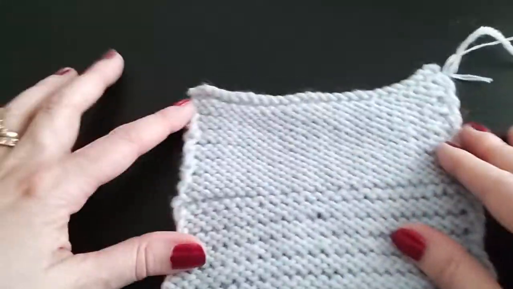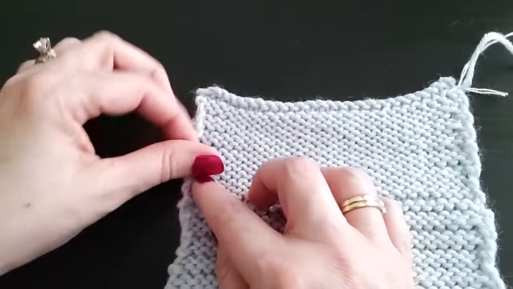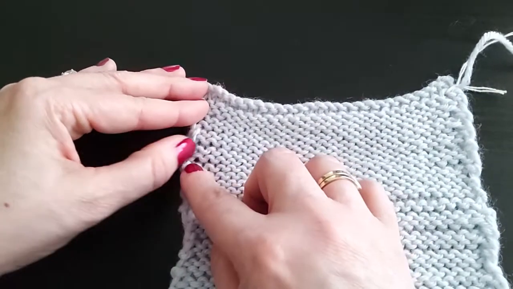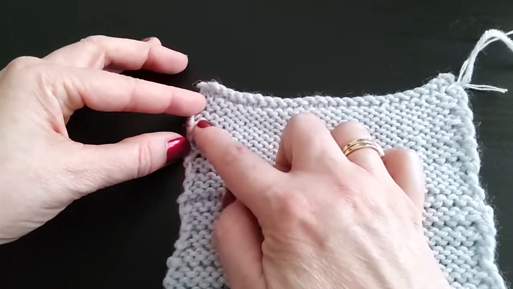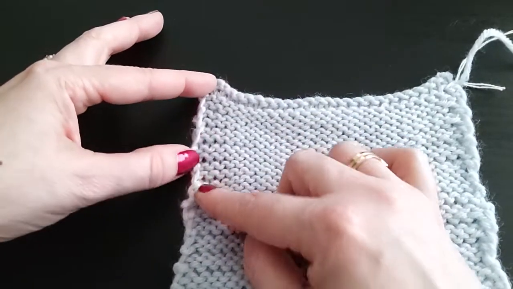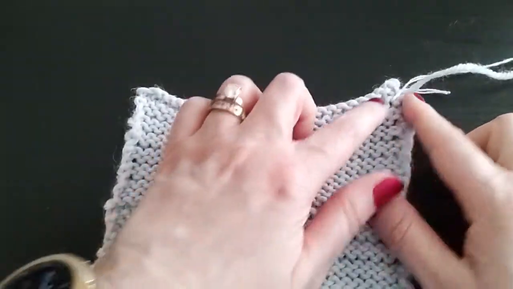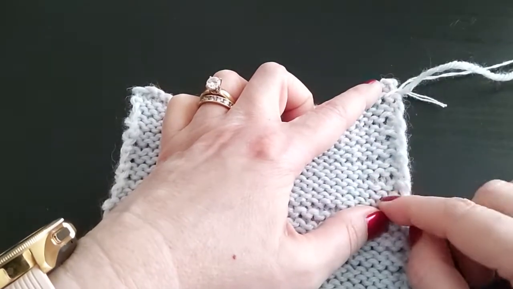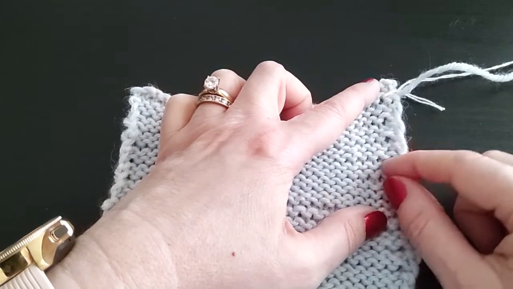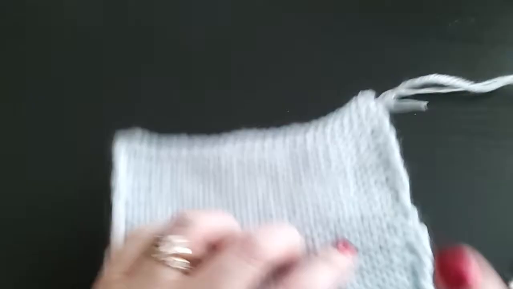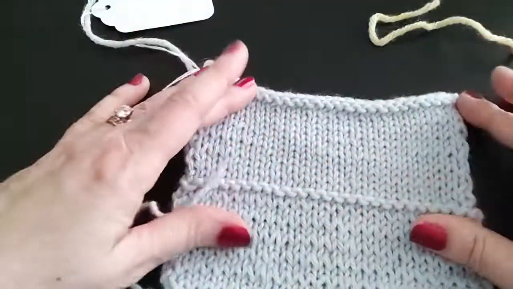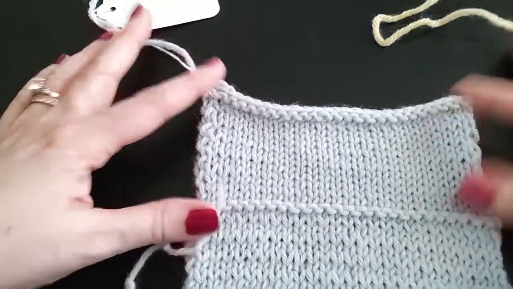If you turn this to the wrong side, you can see these gutters more clearly on the edges. Large gap, large gap, large gap, large gap. So that is rowing out.